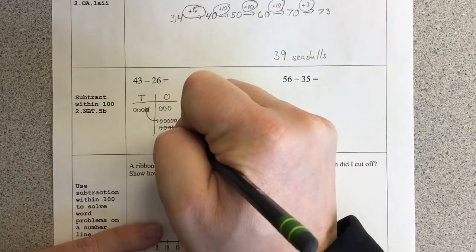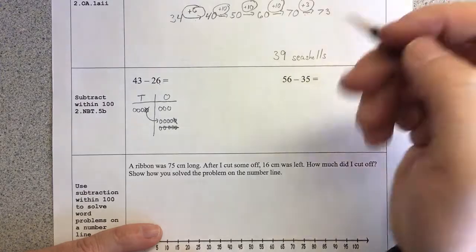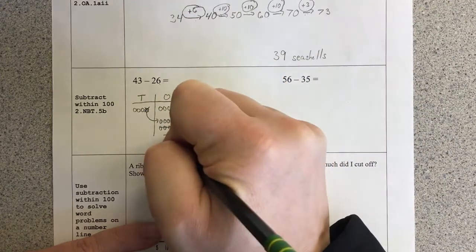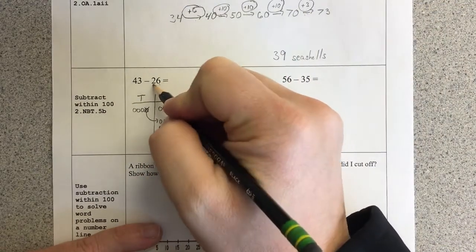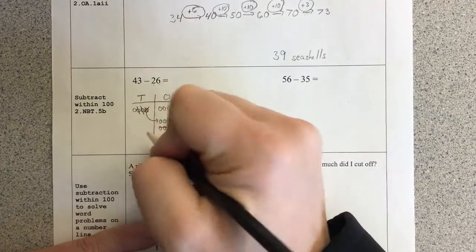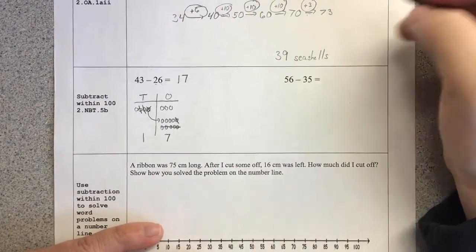So there's 5 and 1 more. So that's 6 ones. I can count these up. 1, 2, 3, 4, 5, 6, 7. So I have 7 ones remaining. And now I need to cross off my 2 10s. And I have 1 10. So 1 10 and 7 ones, or 17.